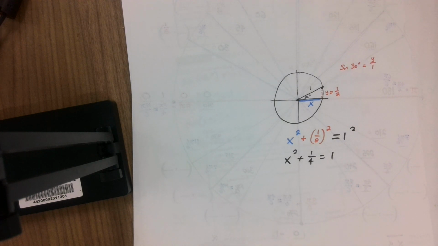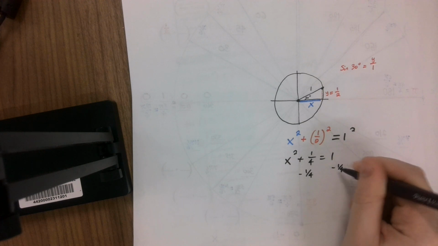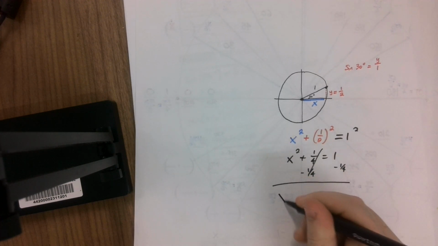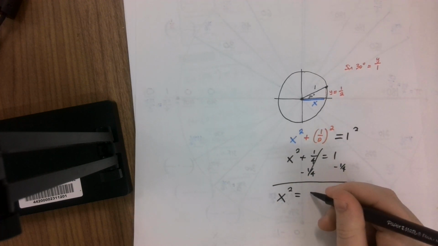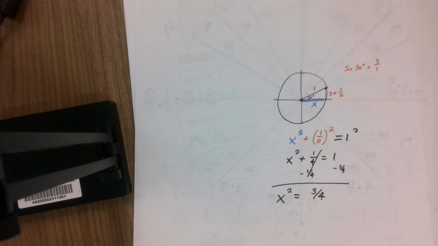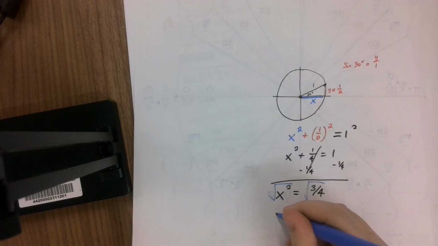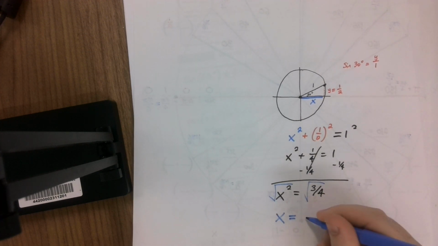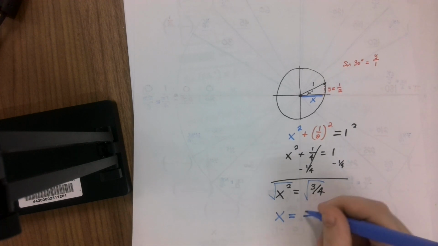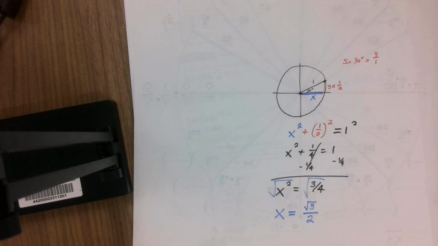Now we just have to solve for x. We can subtract 1/4 from both sides, getting x squared equals 3/4. And from here, to solve for x, don't we just have to square root both sides? x equals, anytime you take the square root of a fraction, do the square root of the top, so square root of 3, divided by the square root of the bottom, which is just 2. x equals root 3 over 2.